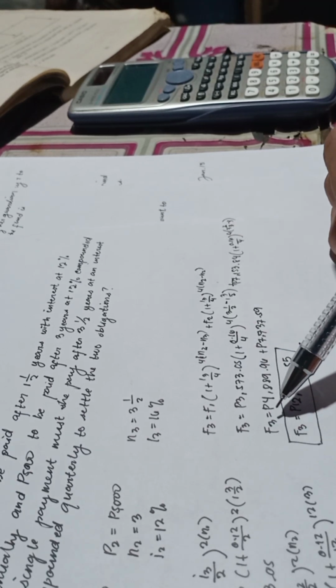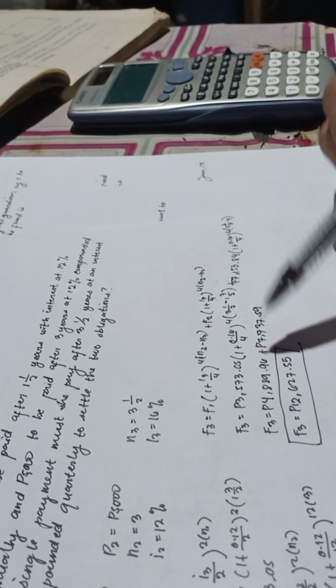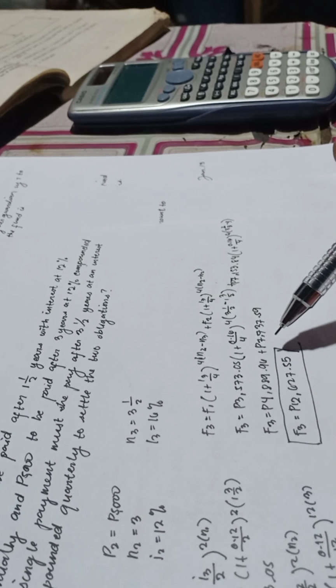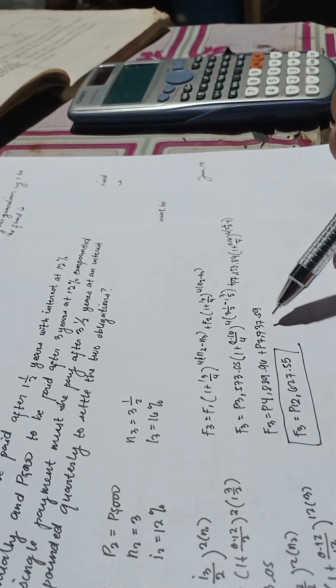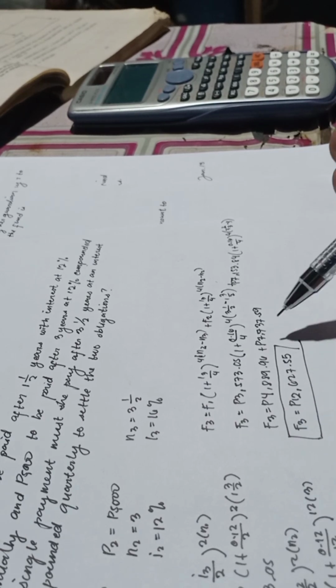So F3 is equal to 4,889.96 plus 7,737.79. So you have to add that one.